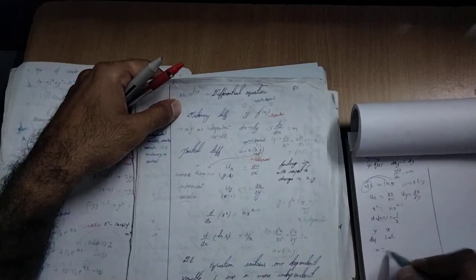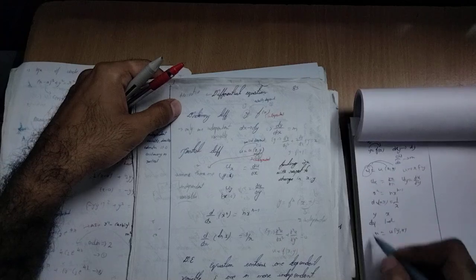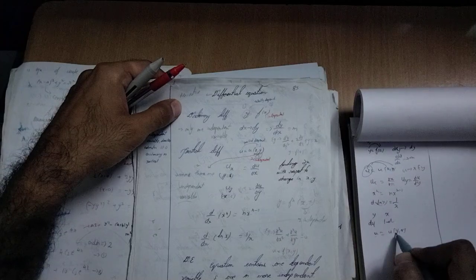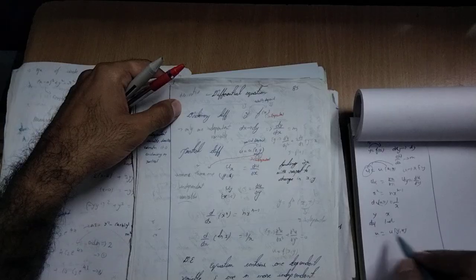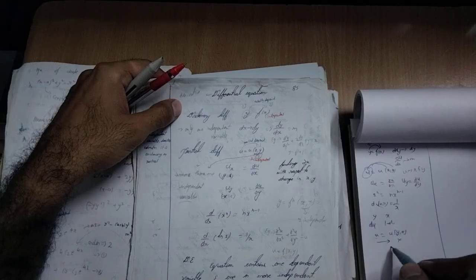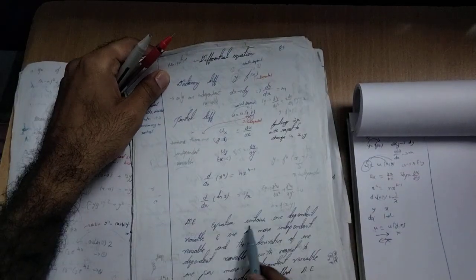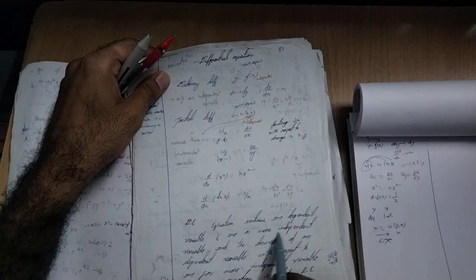You can see u is entirely dependent on y as well as x. Are y and x dependent on u? No. So this side is okay, but this side is definitely not possible. The equation contains one dependent variable and one or more independent variables.